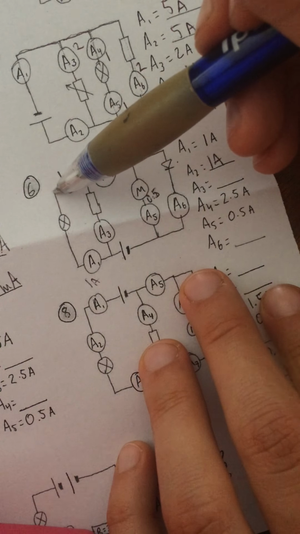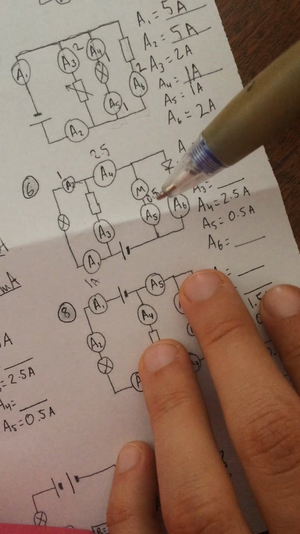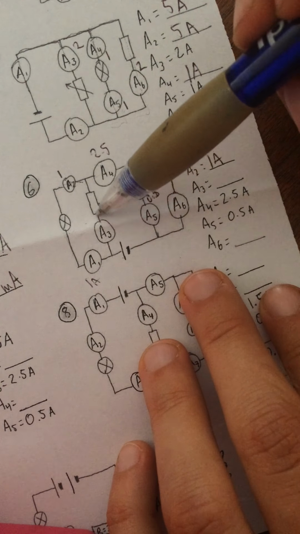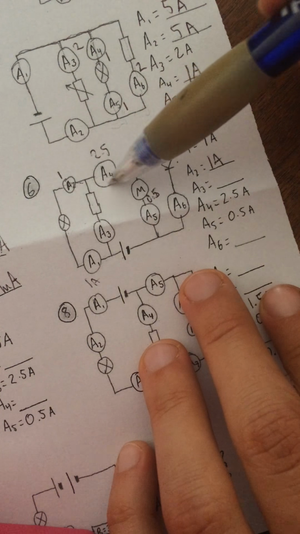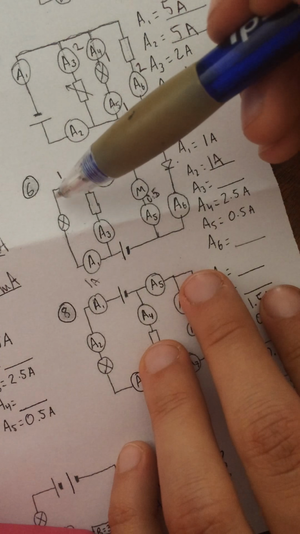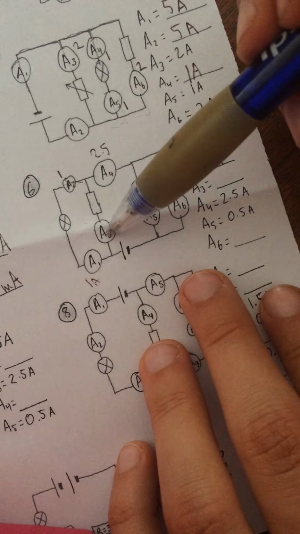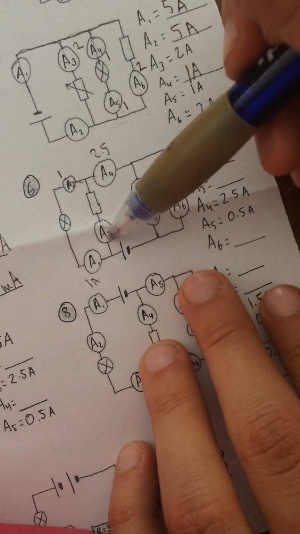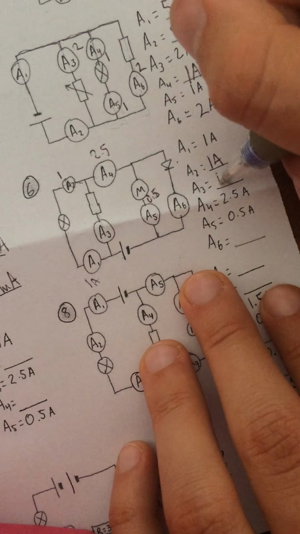Okay, now that 1 amp has joined with the current passing through here to give me a total of 2.5 amps at ammeter 4. So 1 amp plus this number must equal 2.5, which is how I know A3 is 1.5 amps.